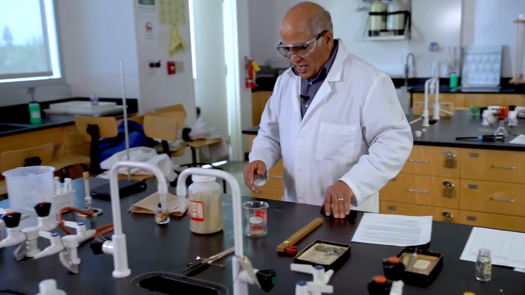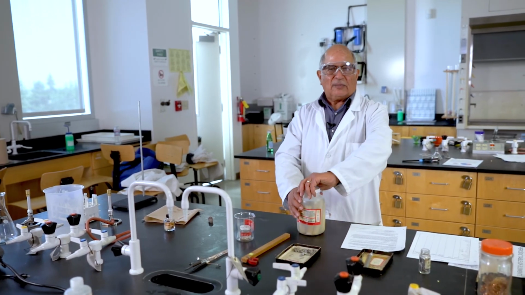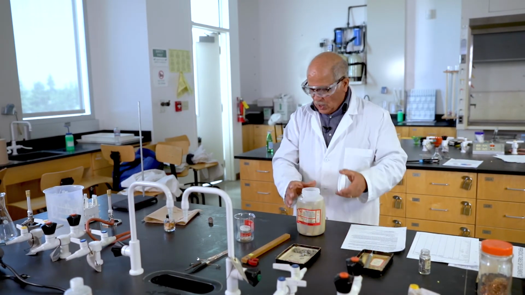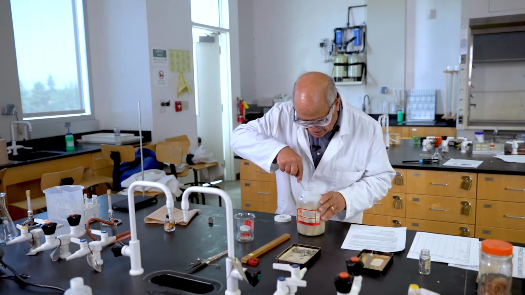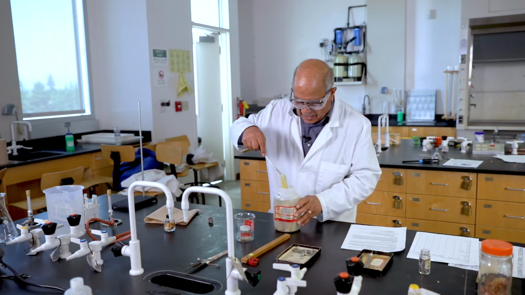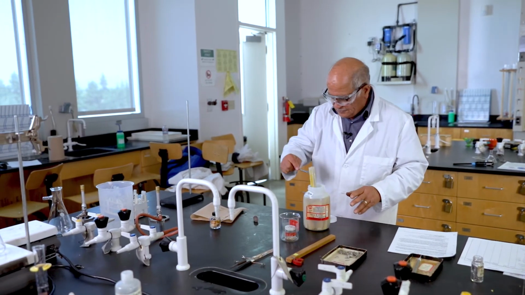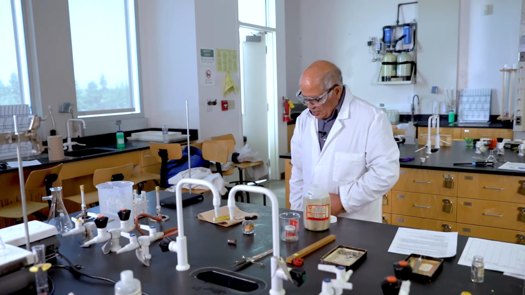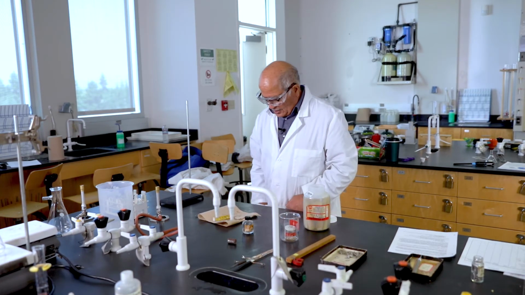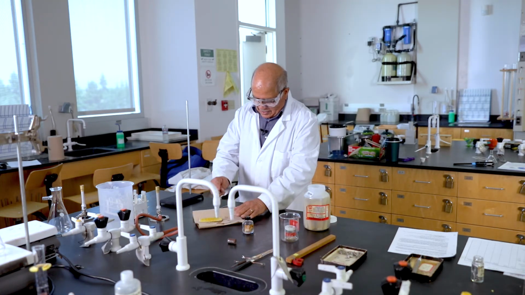Now, there is one unique element here I'd like you to meet, the element sodium. Sodium is so reactive with air and moisture that it is kept under oil. I'm going to take a small piece of this element under oil. I will allow the oil to drain on this paper. Then using a sharp knife, you can slice the element like this.